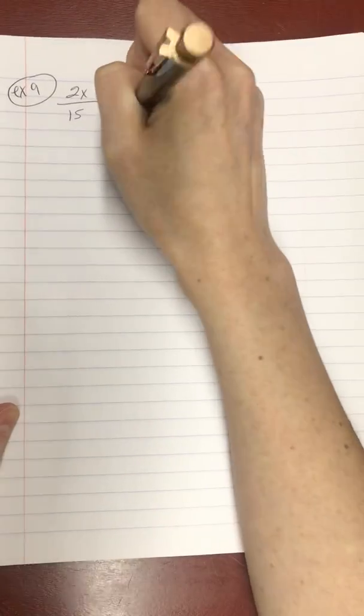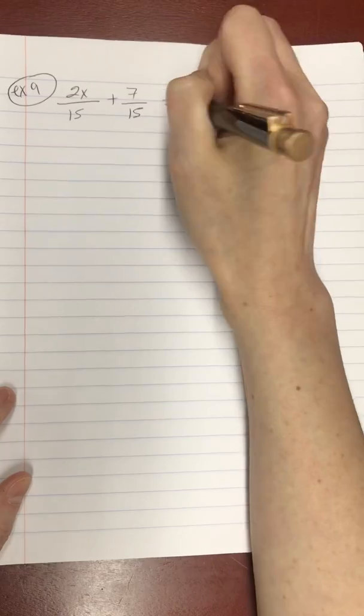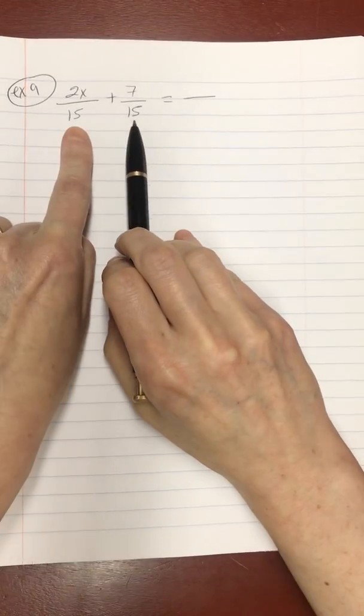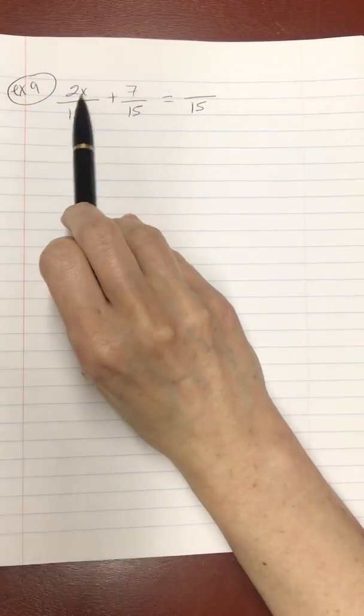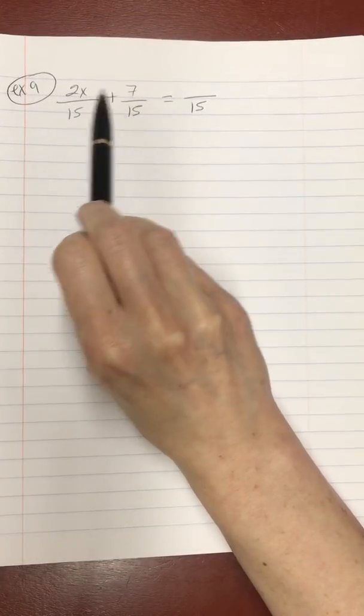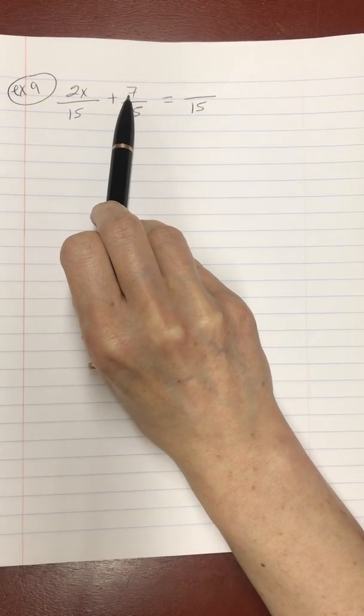All right, so how about this one? Here we have 2x over 15 plus 7 over 15. And so they are like fractions, right? They have the same denominator. So that means my answer is going to have that same denominator. And notice the top, these are not like terms. You cannot combine a 2x and a regular old 7.